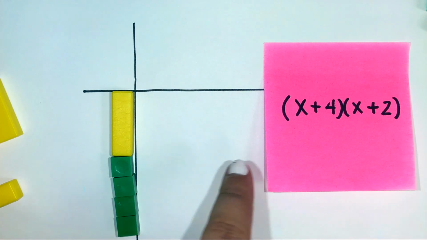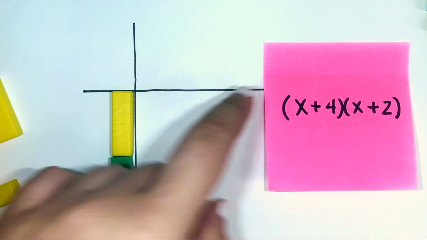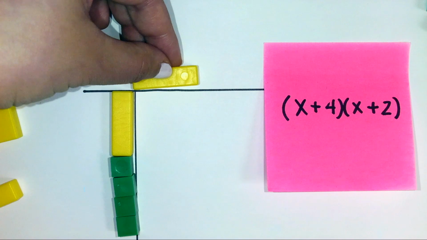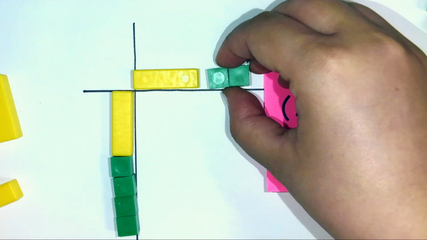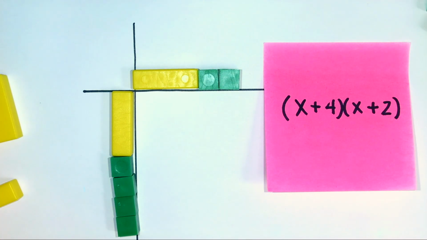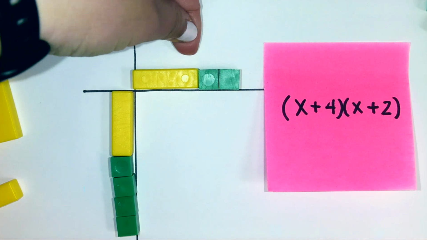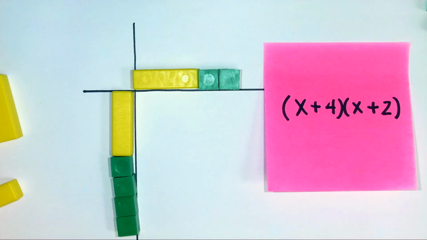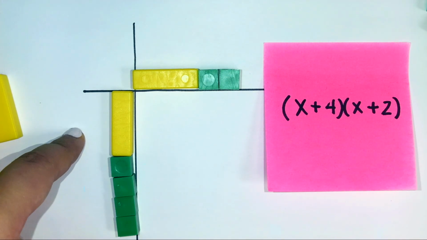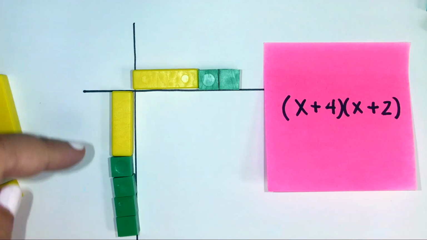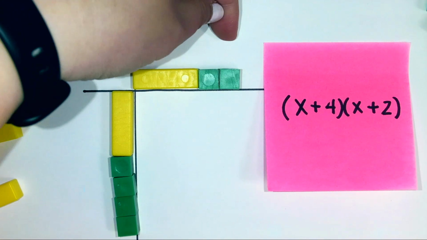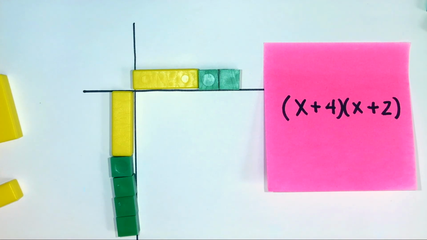So similarly, we're going to do the same thing on the top, where we have x plus 2 with 1 bar and 2 cubes. So here now you see we have the two factors of x plus 4 times x plus 2. And now that we're ready to multiply, this is the opportunity to talk to students about the distributive property, where they might remember that every term from each factor gets multiplied by the terms in the other factor. And this is much easier to see from this representation.